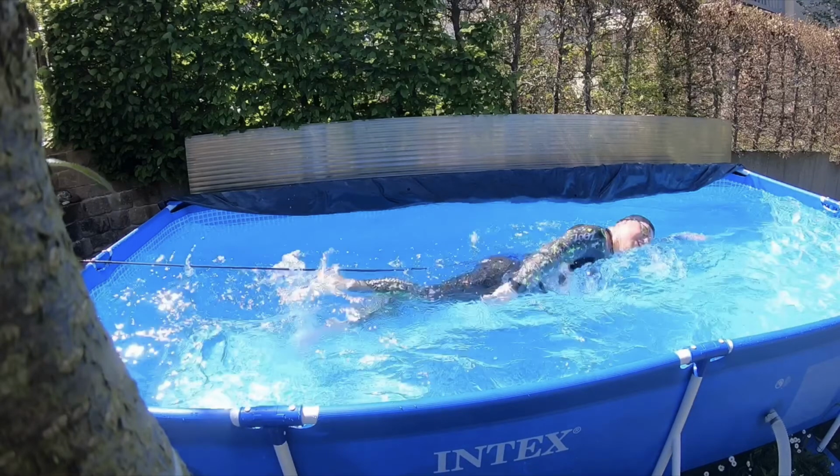And when my hand is coming out of the water here, my head is outside of the water and in the middle of the breathing, almost at the end of it actually, and I can start to rotate my head back into the water.